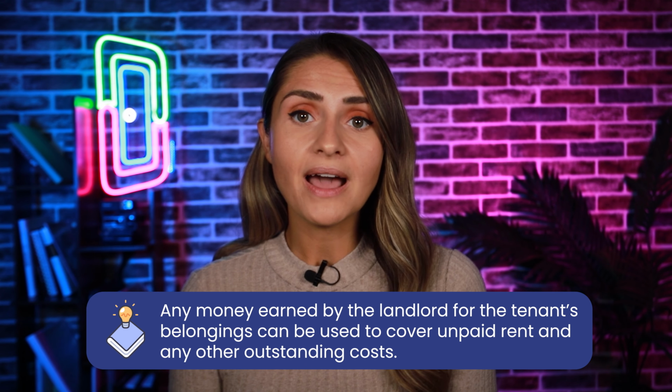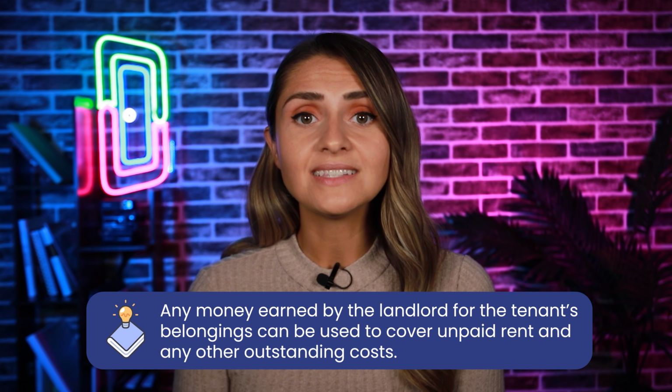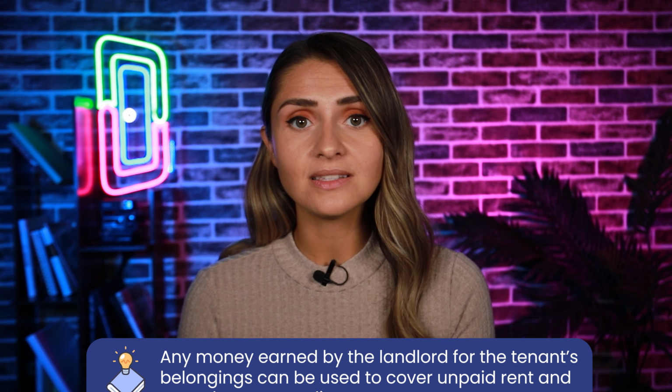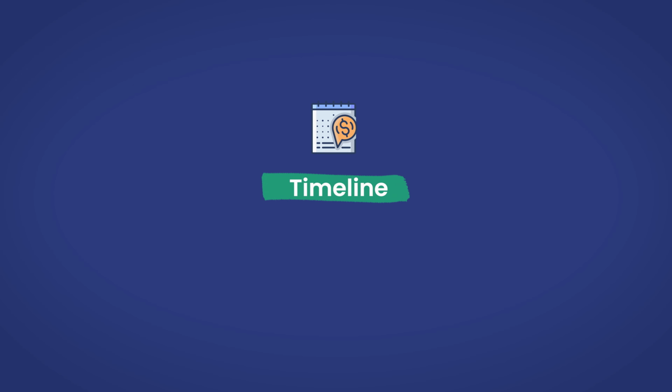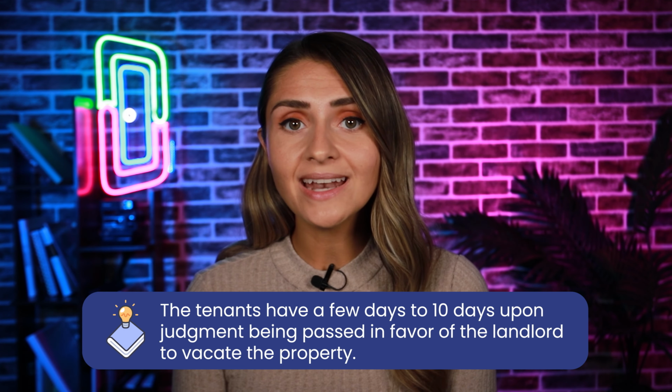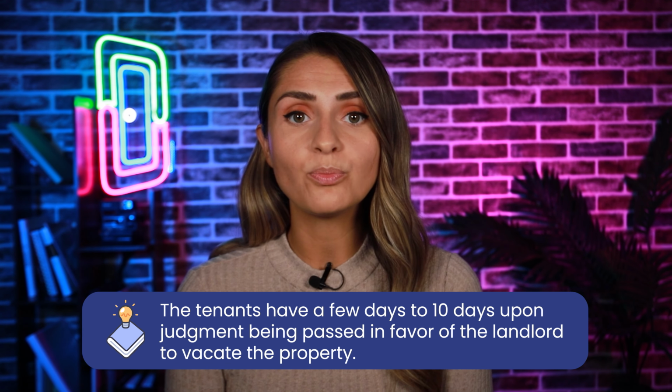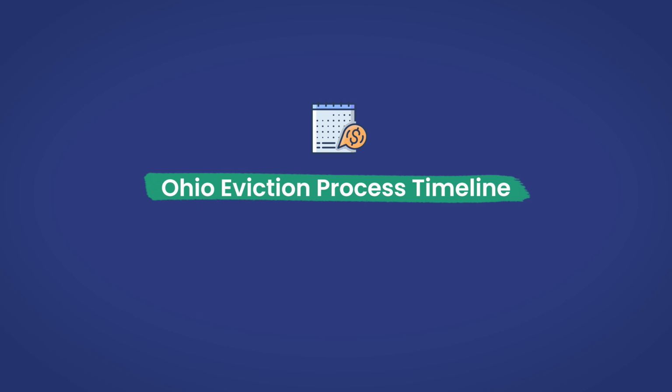Any money earned by the landlord for the tenant's belongings can be used to cover unpaid rent and any other outstanding costs. Even if the landlord wins the case, they are not allowed to engage in illegal methods of eviction. Timeline. The tenants have a few days to 10 days upon judgment being passed in favor of the landlord to vacate the property.